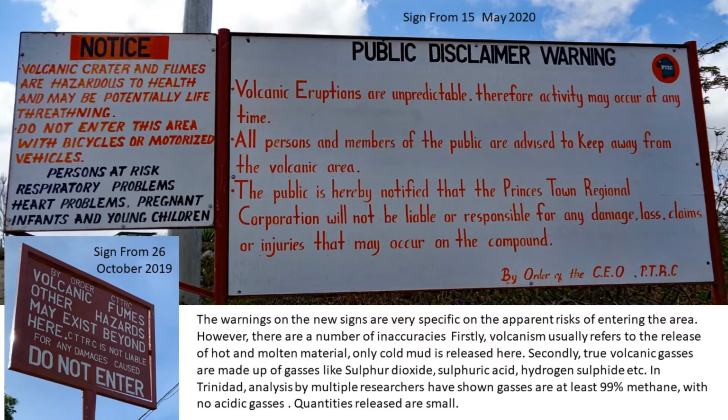Secondly, true volcanic gases are made up of things like sulfur dioxide, sulfuric acid, hydrogen sulfide, etc., which are very toxic. In Trinidad, analysis by multiple researchers has shown these gases are 99% methane with no acidic gases. Quantities of this methane released are fairly small and pose no hazard.